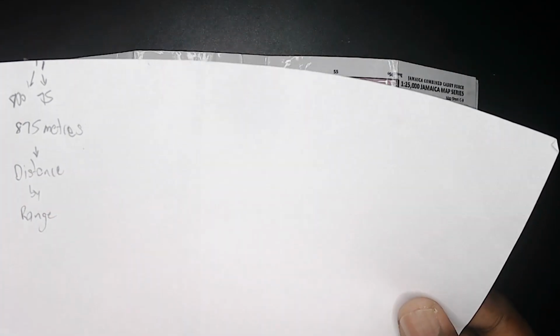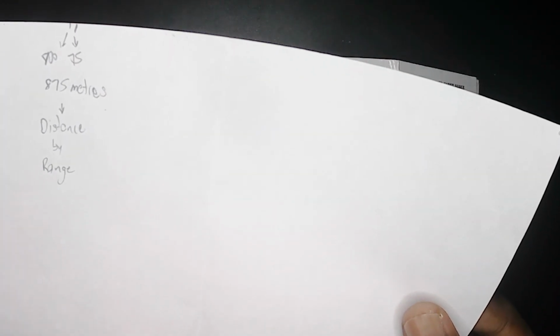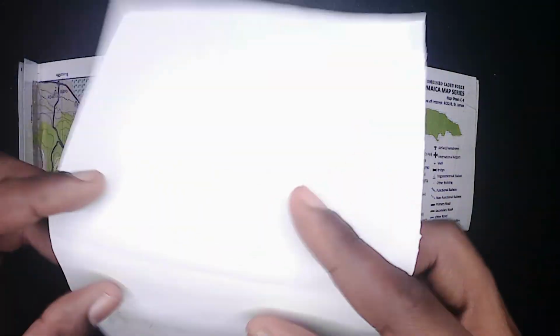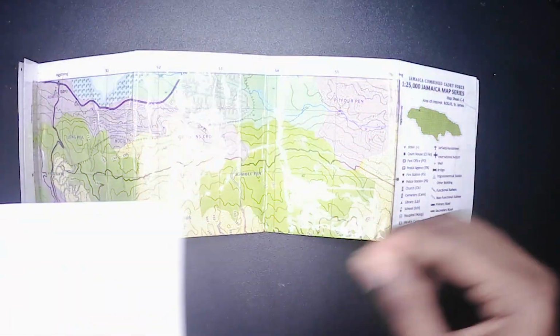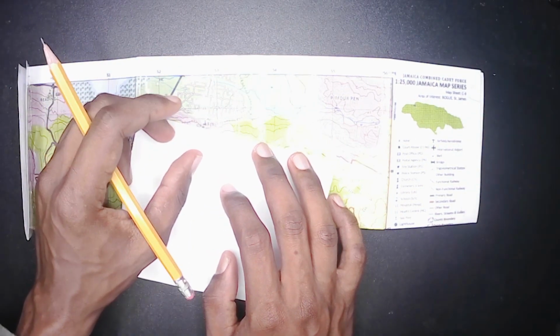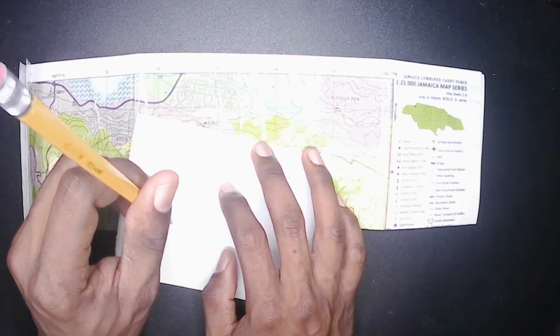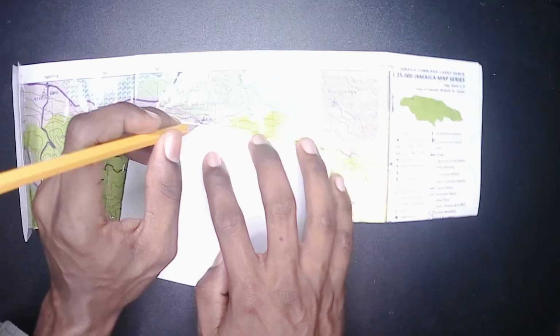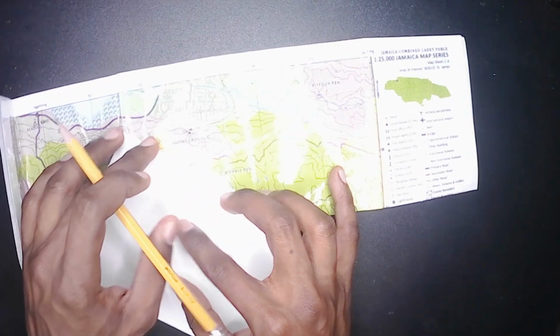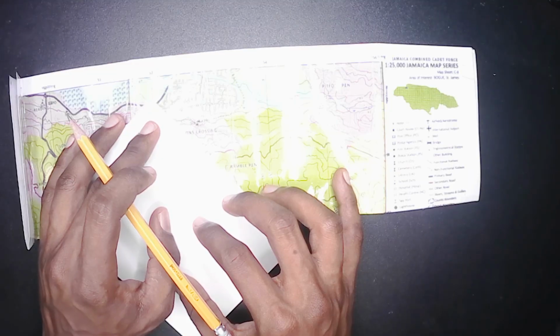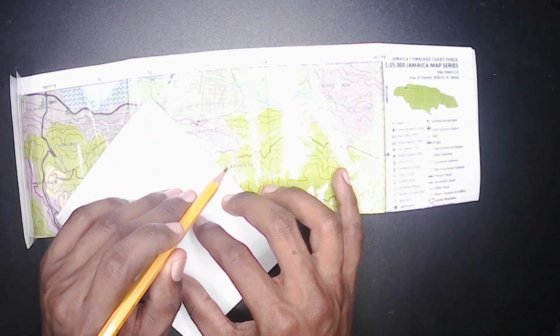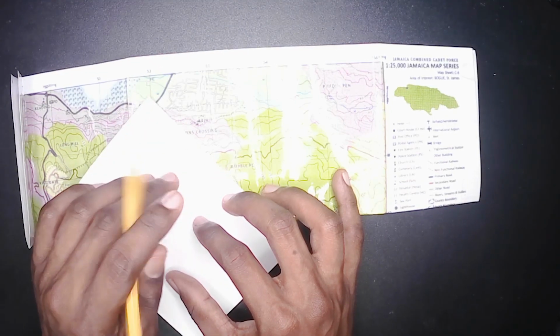Now the distance by road requires a little bit more, but only a little bit. Straight edge. Now I'm going to use the same point that I used before, the school in Gordon's Crossing, as well as a point I chose in Ramble Pen.